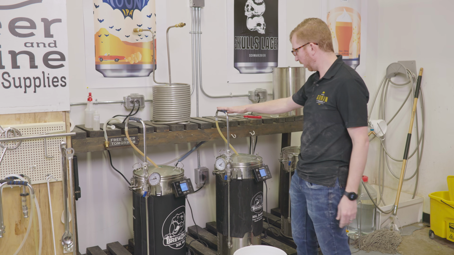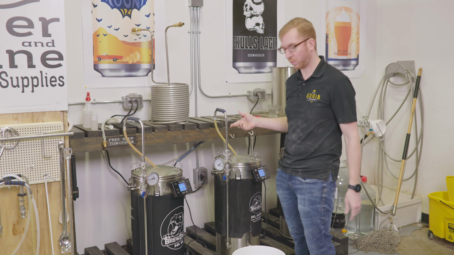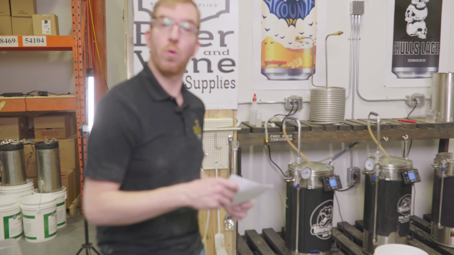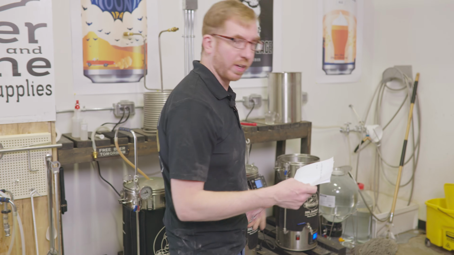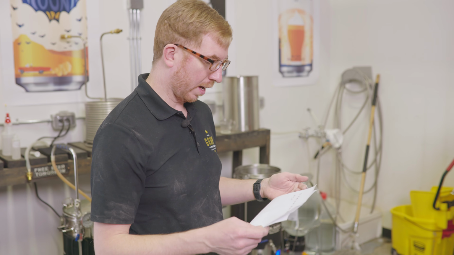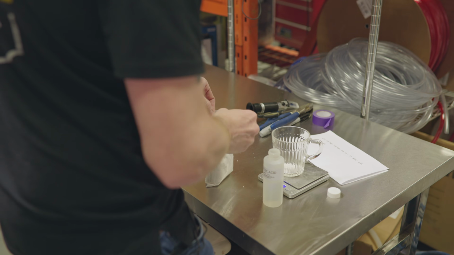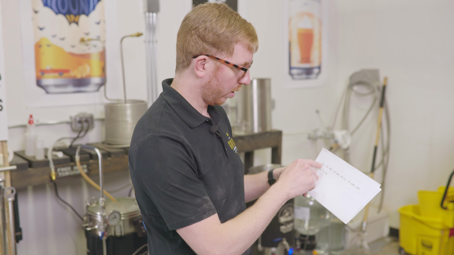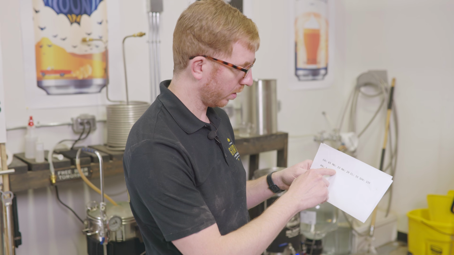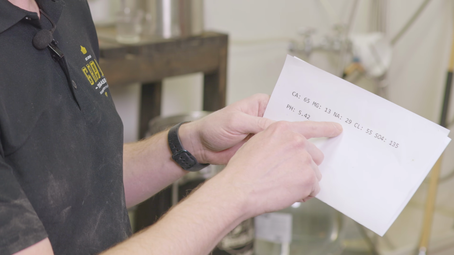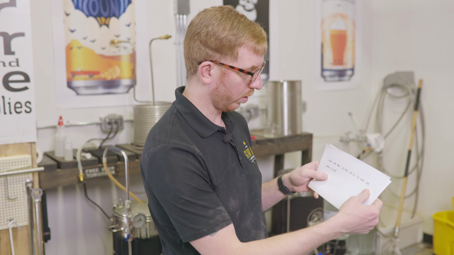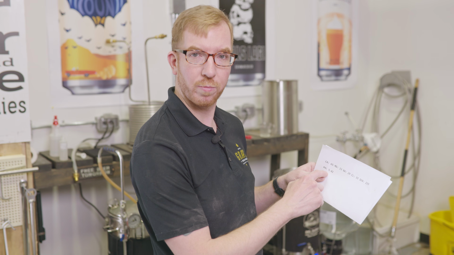I'm going to let it sit for 10 minutes and then I'm going to start the pumps. As for the water chemistry, we used good old Winnipeg water, treated it with Campden tablet, and then I added some Epsom salt, gypsum, calcium chloride, lactic acid to get me somewhere in the ballpark of calcium 65 parts per million, magnesium 13, sodium 29, chloride 55, and SO4 135 with a target pH of 5.42. We'll come back in 10 minutes, turn on the pump, see how it looks.